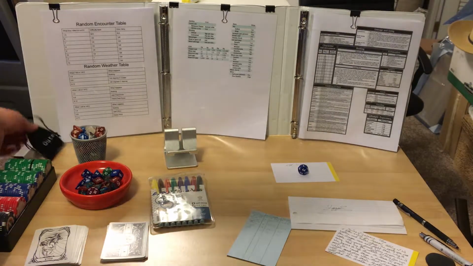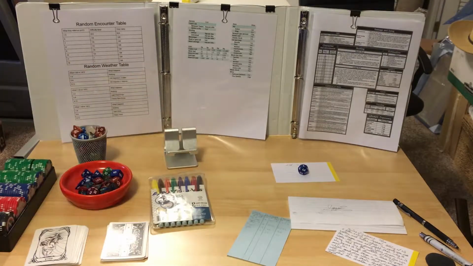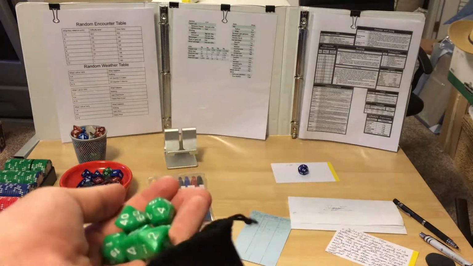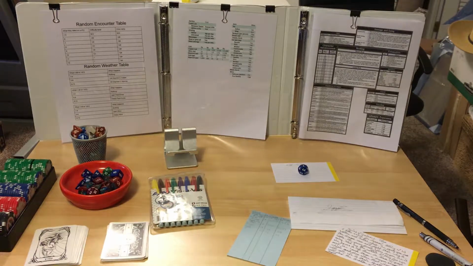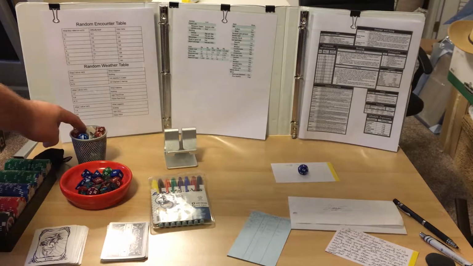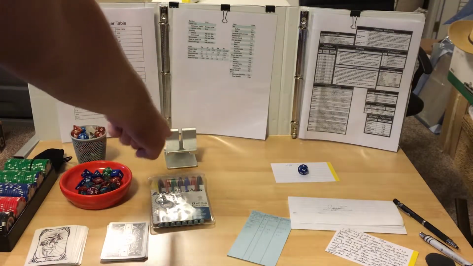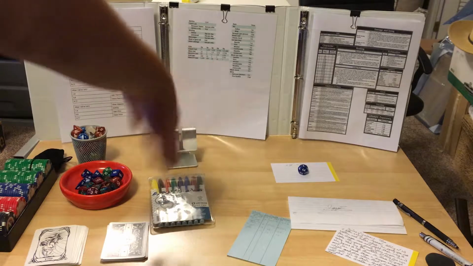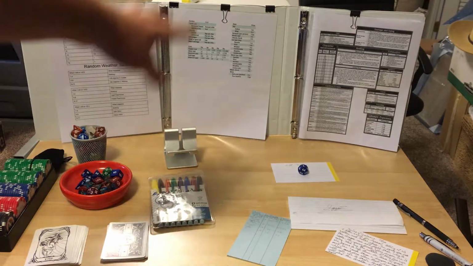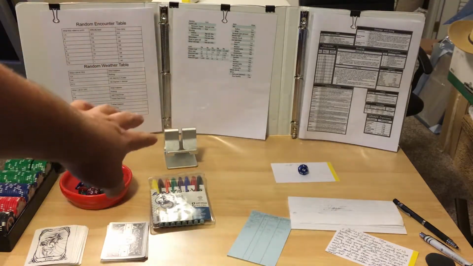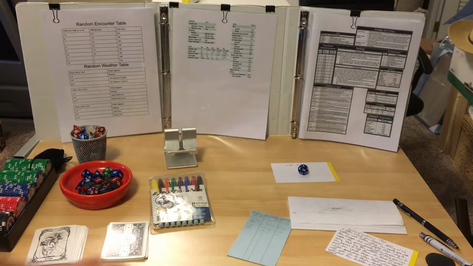Next, I have a little bag of dice. They're green. These are just little loaners that if someone forgets their set, they have some dice that they can borrow. And of course, if more than one person forgets it, they can use stuff that's in here. Here's my dice. Here's where I set my iPad for stuff, like I have rules about combat. I have some spells on there. Stuff like that.